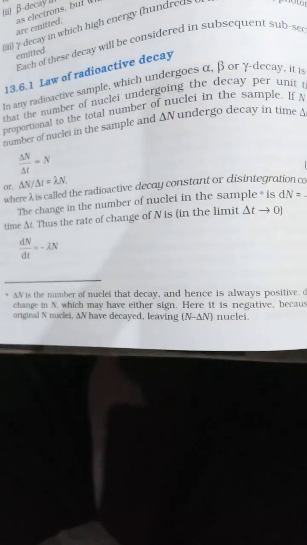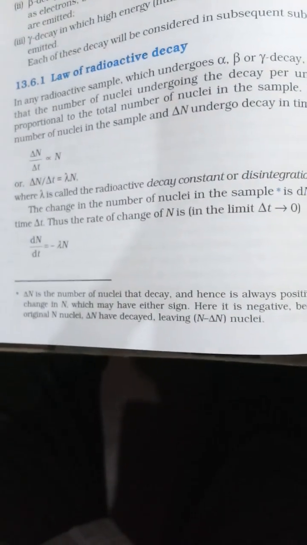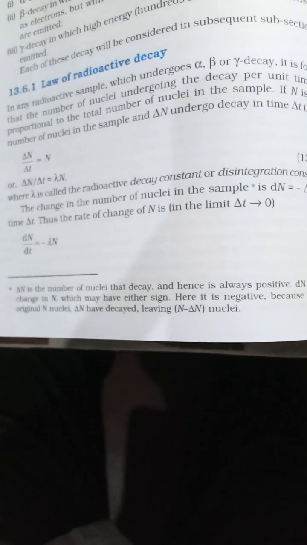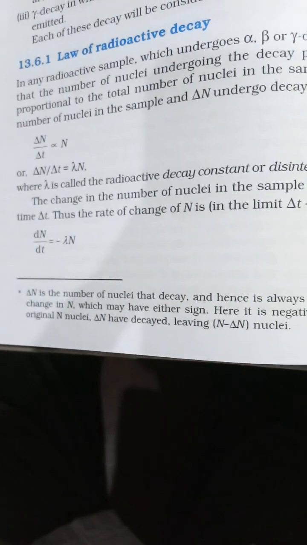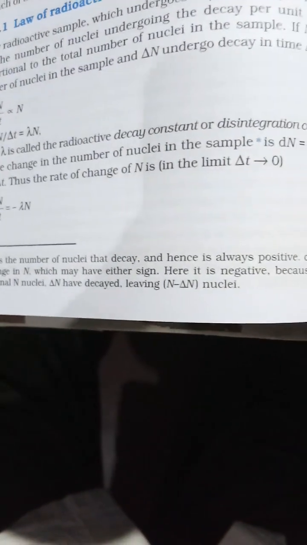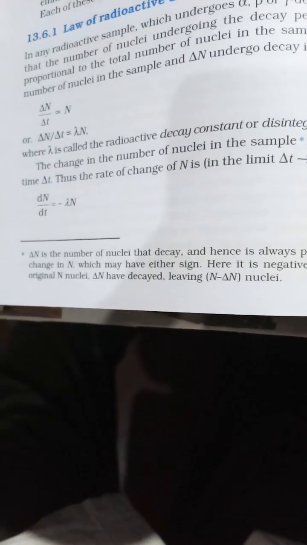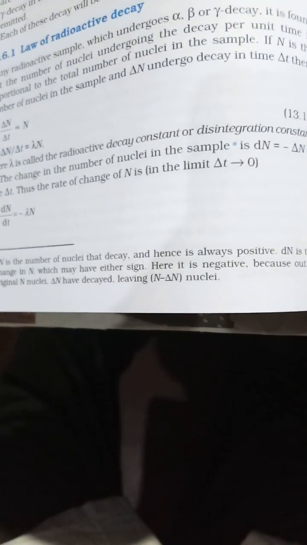The change in the number of nuclei in the sample is dN, equal to N' minus N in time Δt. This is the rate of change of N in the limit Δt tends to 0, and dN/dt is equal to minus λN. Here ΔN is the number of nuclei that decay, and hence is always positive. dN is the change in N, which may have either sign; here it is negative, because out of the original N nuclei, ΔN have decayed, leaving N minus ΔN nuclei.